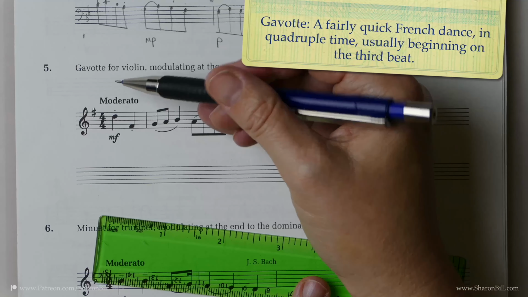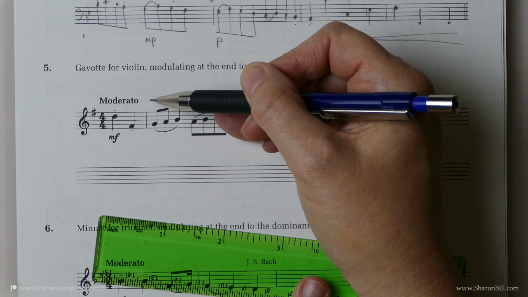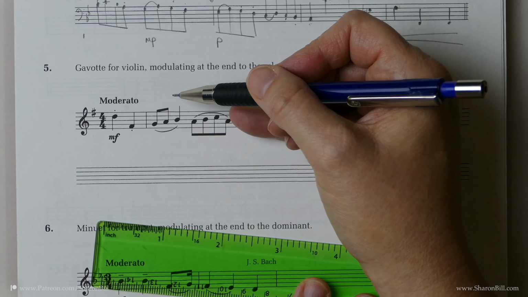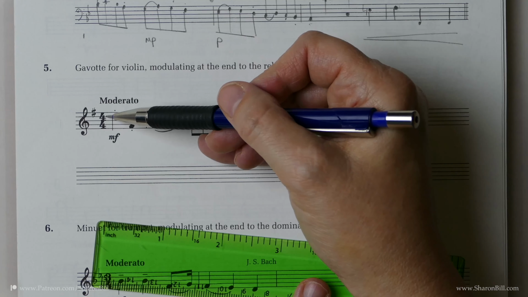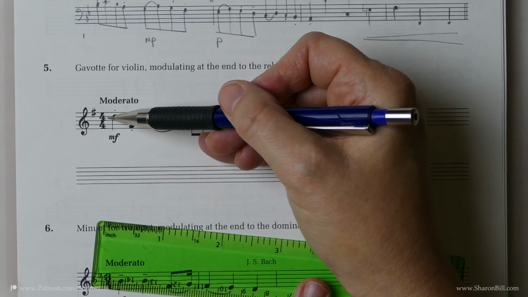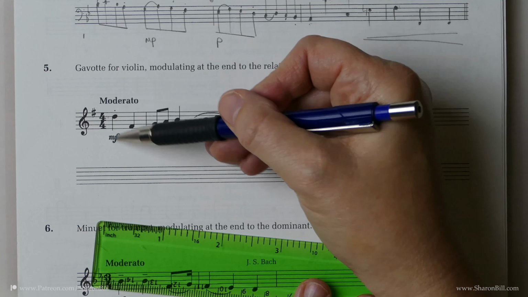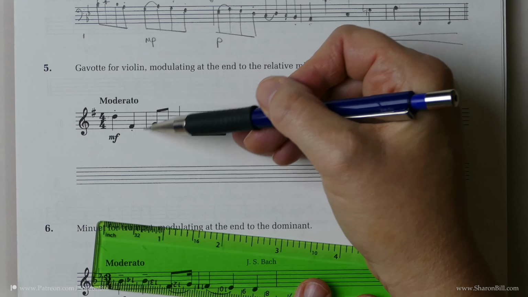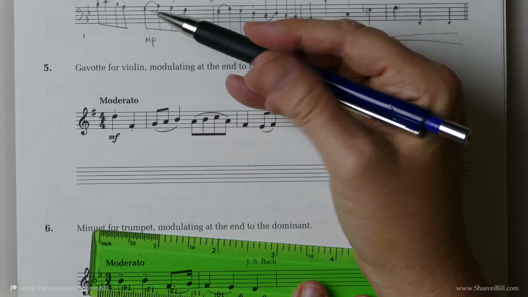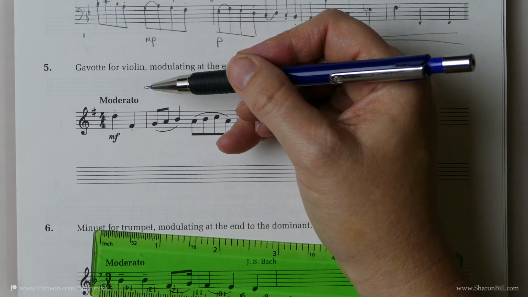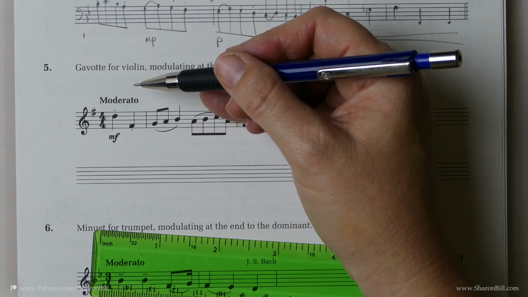Now, actually, the popularity of these dances continued well into the 1800s, into the classical period, even if they were no longer actually danced to necessarily. It's a fairly quick dance, always in quadruple time, usually 4/4, and usually this anacrusis starting on the third beat is typical of the dance style of a gavotte. Many examples of this can be found in Bach's instrumental suites, so of course it wasn't necessarily danced to even in the Baroque period.